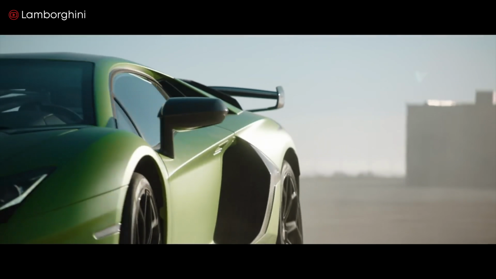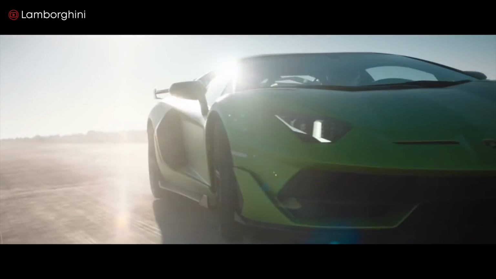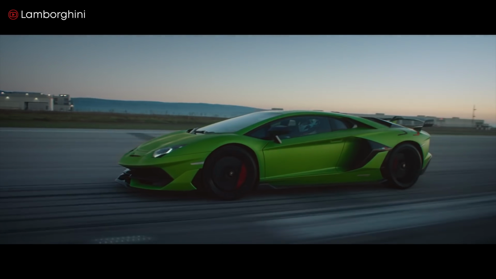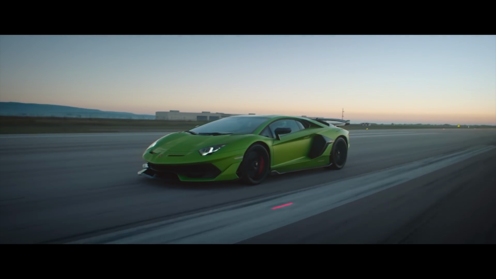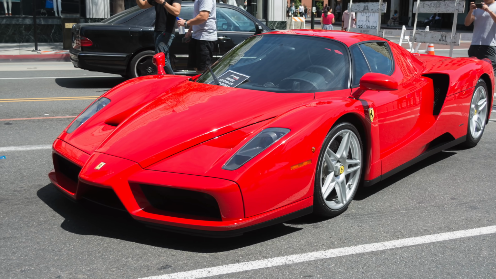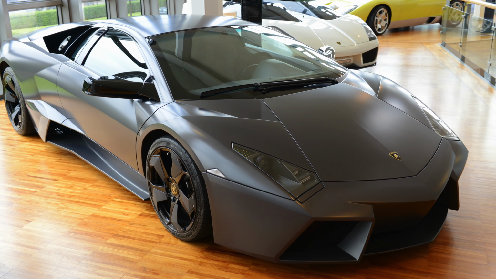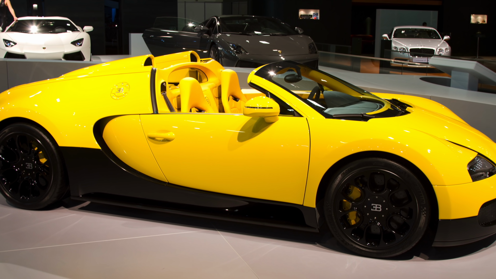A supercar is a car with high performance, technology, design, and price. Typically, it's performance that's used as the qualifier. Examples include the McLaren F1, Ferrari Enzo, Lamborghini Reventon, and Bugatti Veyron Supersport.